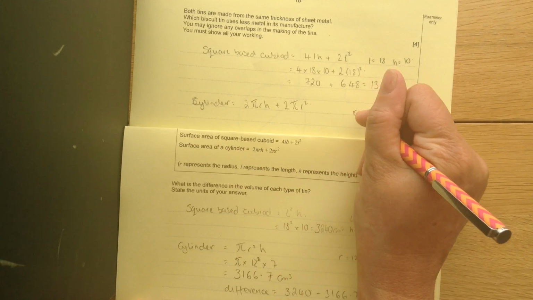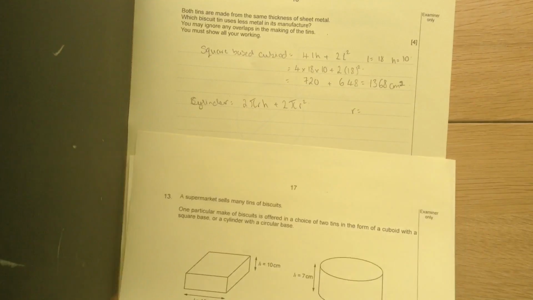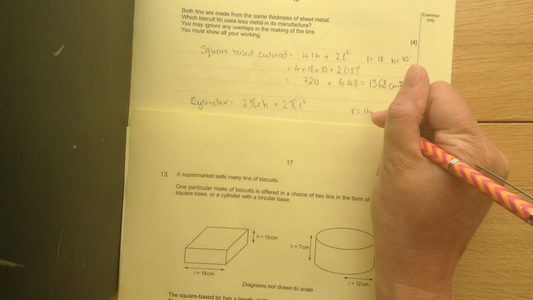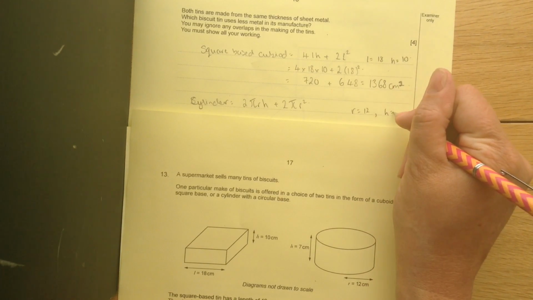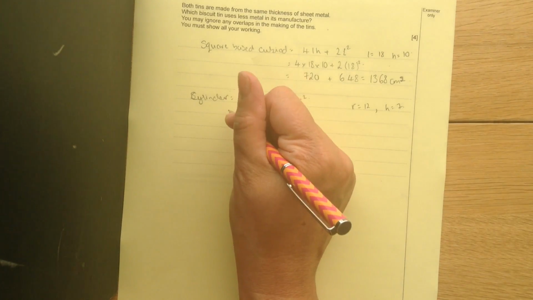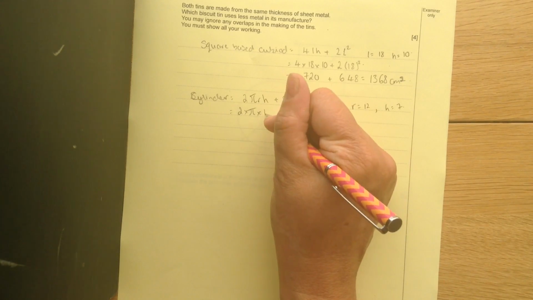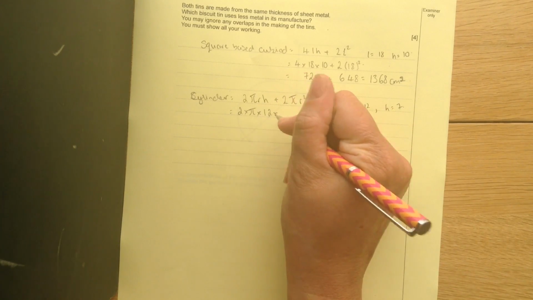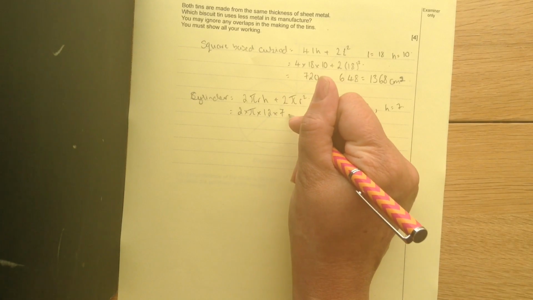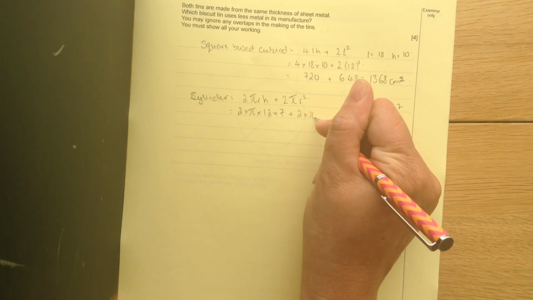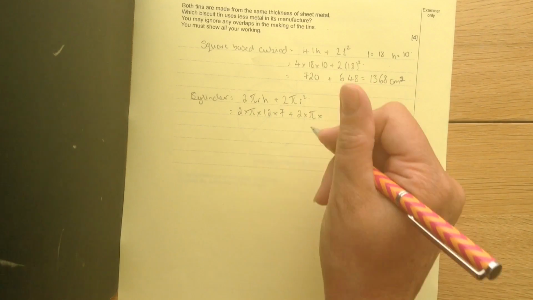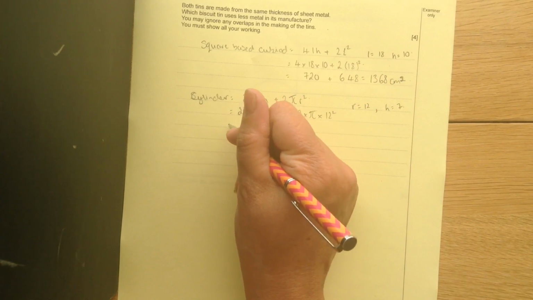Okay, where r stands for the radius, which is 12, and h this time is 7. So again, popping those values in, we've got 2 times pi times the radius, which is 12, times the height, which is 7, plus 2 times pi times the radius squared, 12 squared.